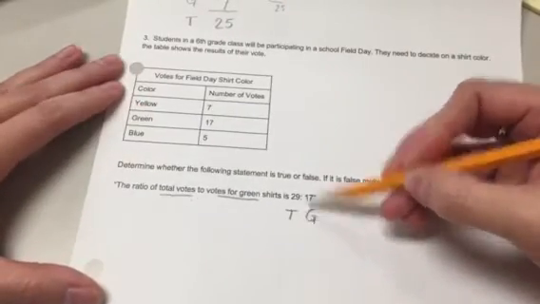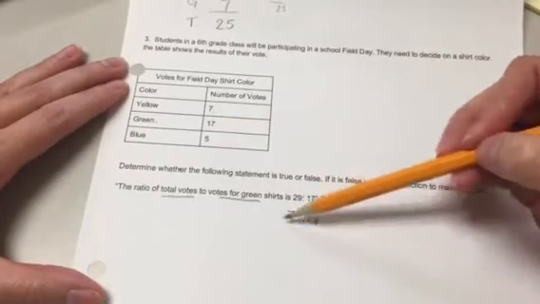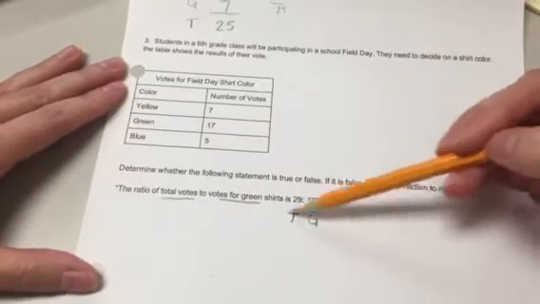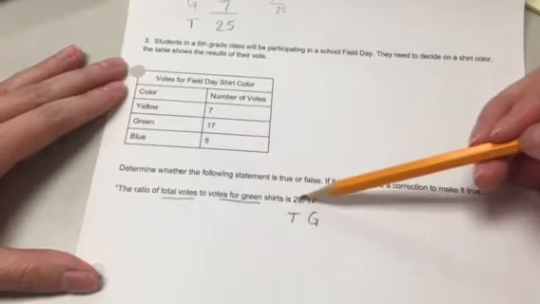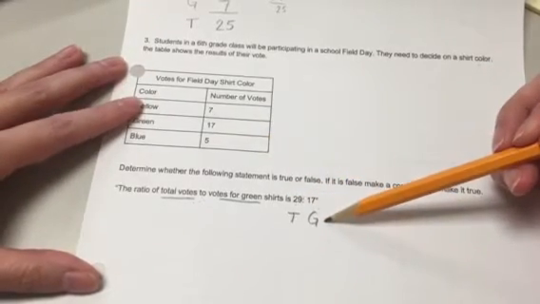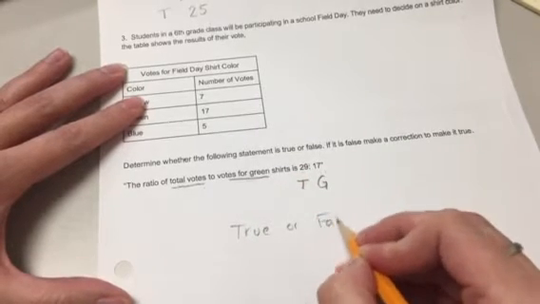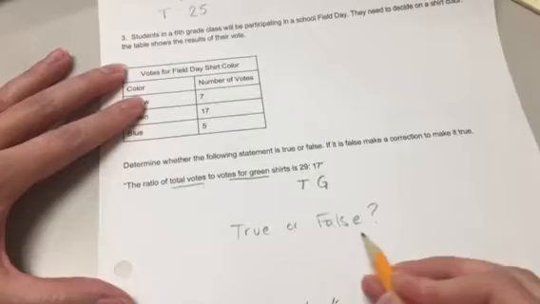And for the green, I would have to go up to the table. Is it 17 votes for green? So I'm going to let you guys figure out what the total is, see if that's right, and if 17 is the correct votes for green. Then you can write, is it true or false? You guys decide. If it's false, make sure you make it true.